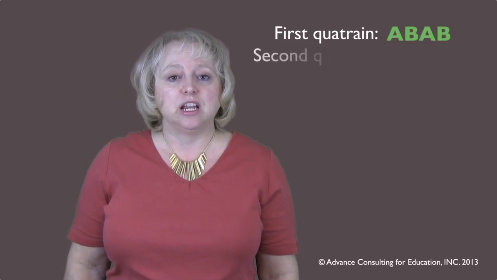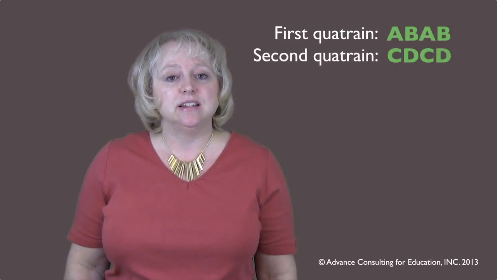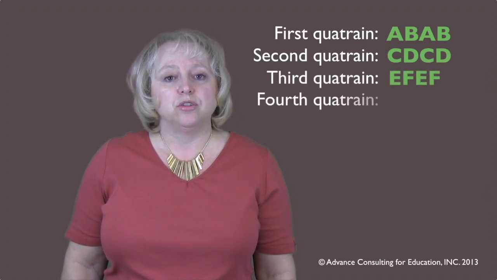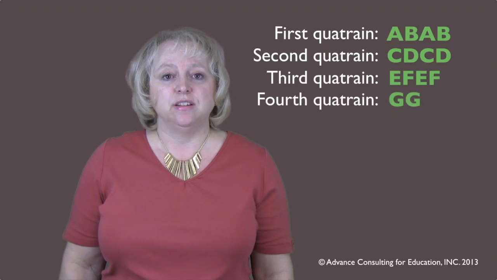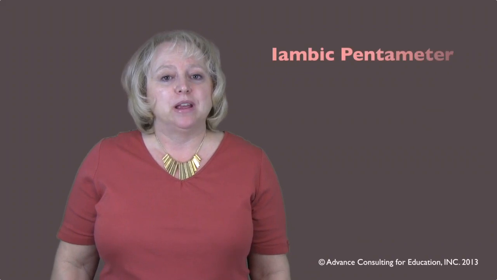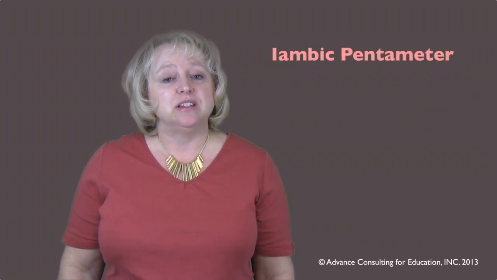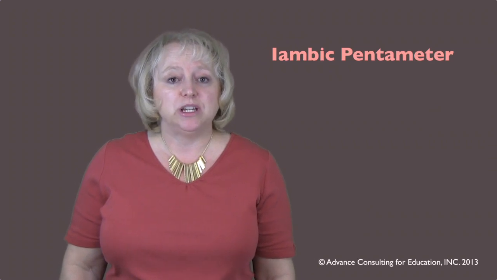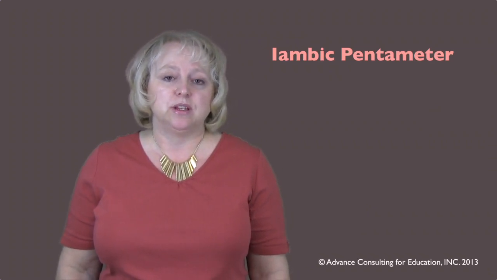A sonnet has a strict rhyming scheme. The first quatrain is AB, AB. The second quatrain is CD, CD. The third quatrain is EF, EF. The fourth quatrain is G, G. The rhythm of a sonnet is called iambic pentameter. This means that each line contains 10 beats, alternating between stressed and unstressed syllables.